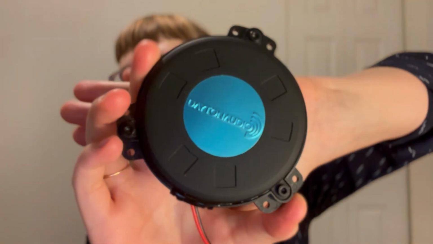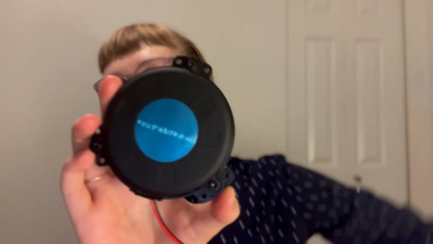This is the one we use. I have to show you my skincare routine like a YouTuber. It's a Dayton Audio bass shaker. Turns out the gaming community has transducers all figured out for haptic feedback.